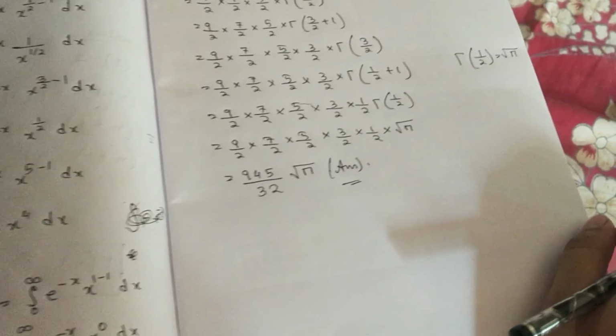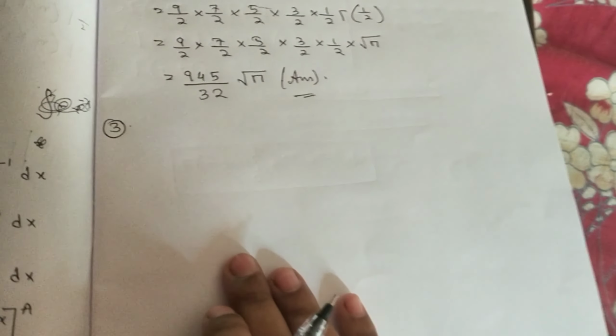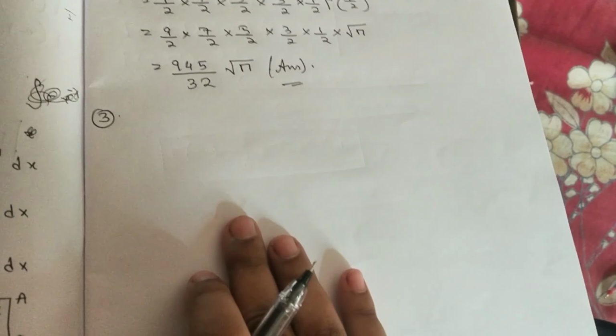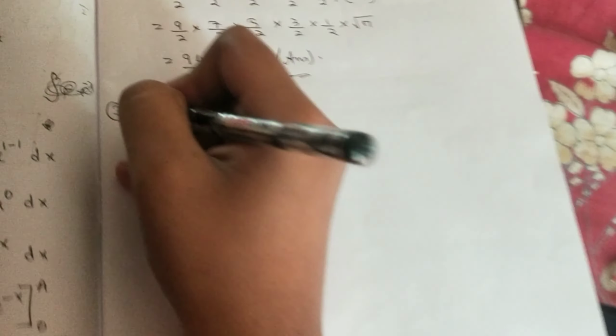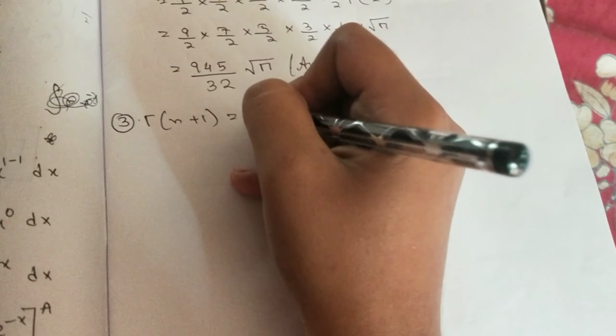Now let's do the next property, number 3. Number 3 property is that gamma n plus 1 we can also write as n factorial.